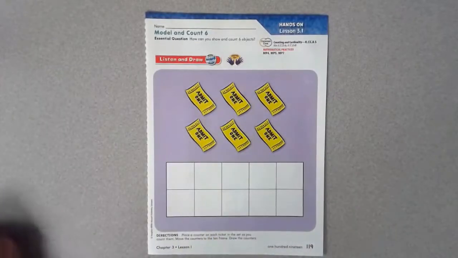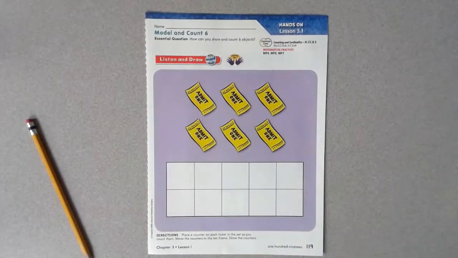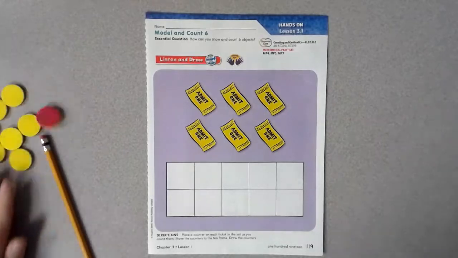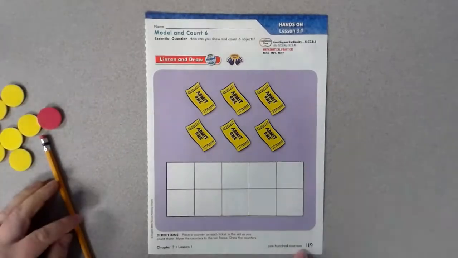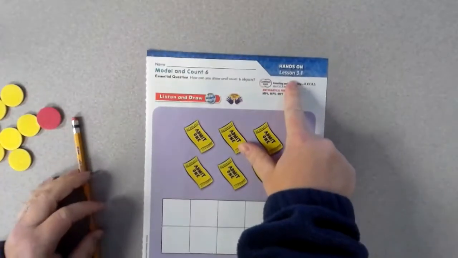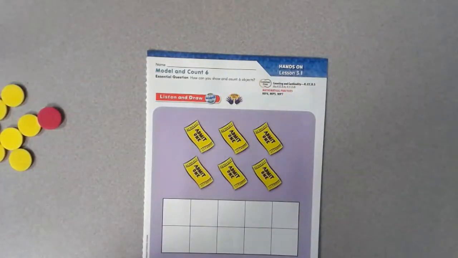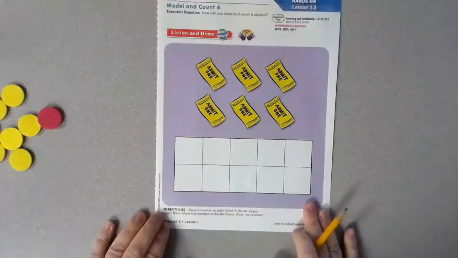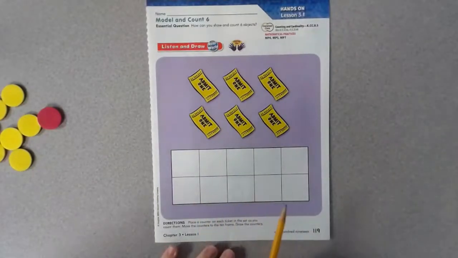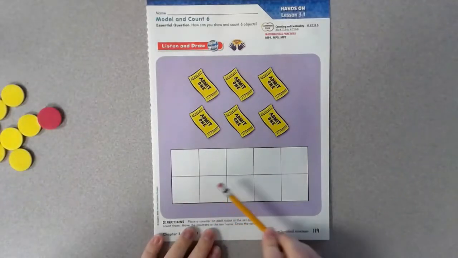For today's lesson, you're going to need a pencil and your counters. We're on page 119 for lesson 3.1. It is the first lesson in this chapter. Model and count to 6 is our topic for today, and our essential question is, how can you show and count 6 objects?